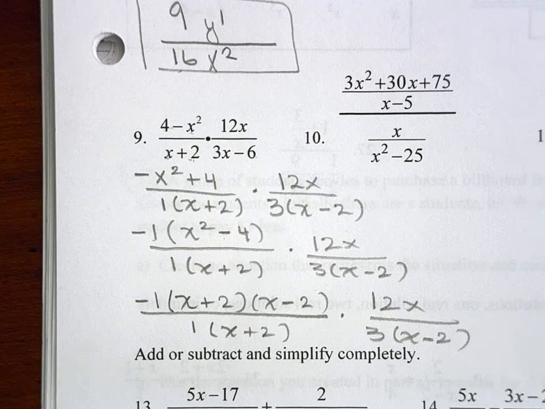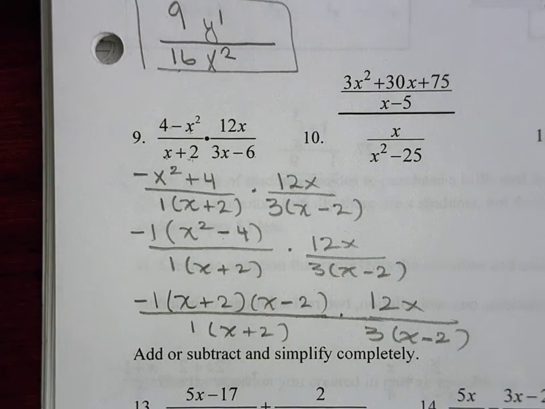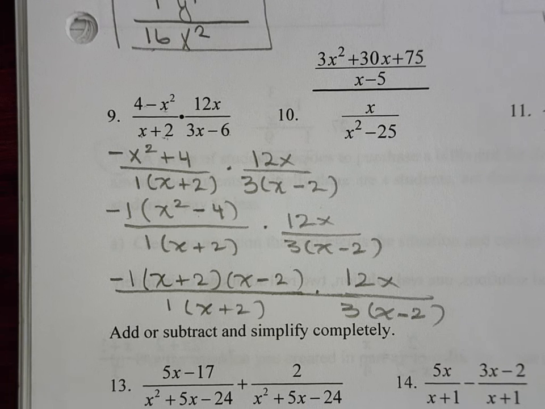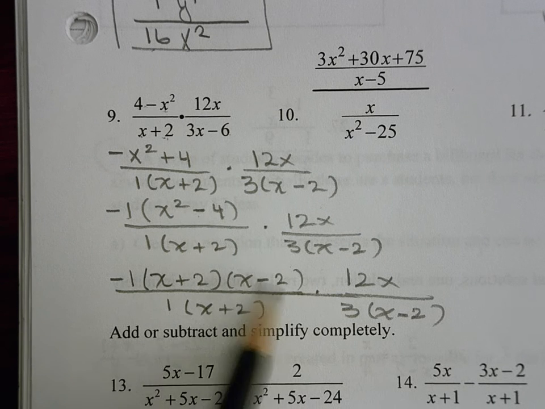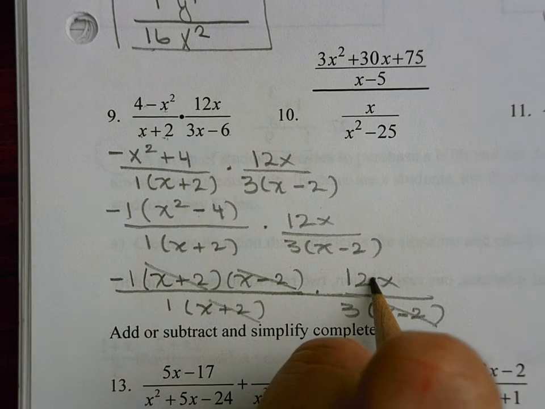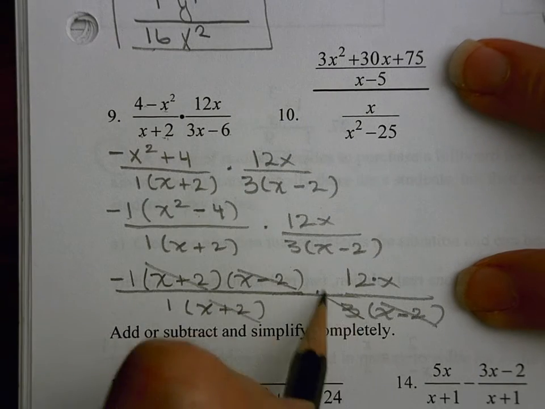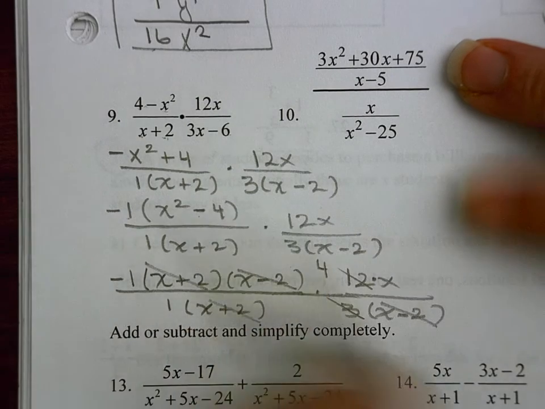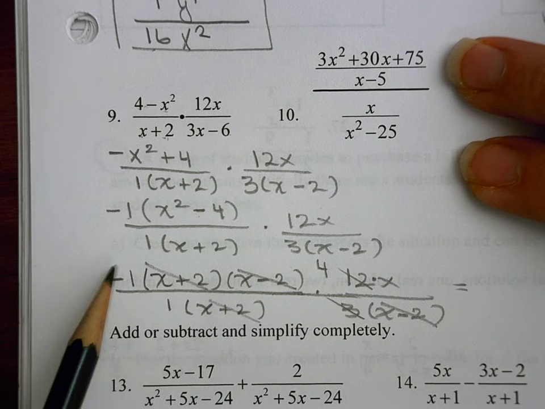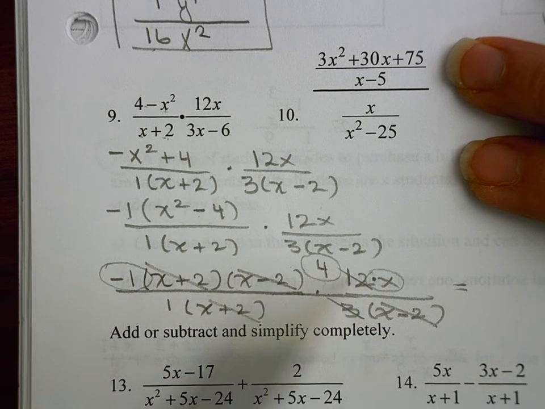And then once I get to here, I'm going to make this as one fraction here, like a multiplier. And then as far as canceling goes, I know the x minus 2's will cancel, as well as the x plus 2. And I know even though it's written as 12x, it's the same as 12 times x. And then 3 divides into the 12 4 times. So then in my numerator, I'm left with negative 1, 4, and x.